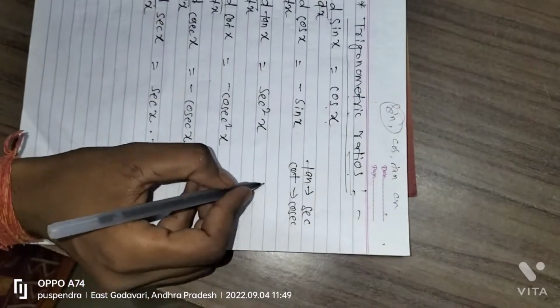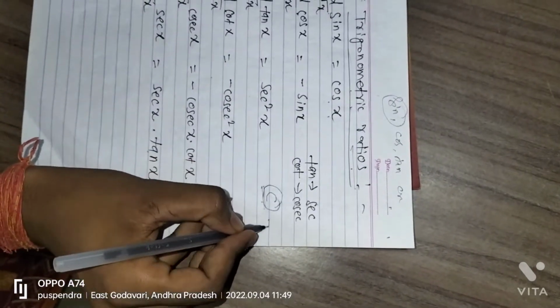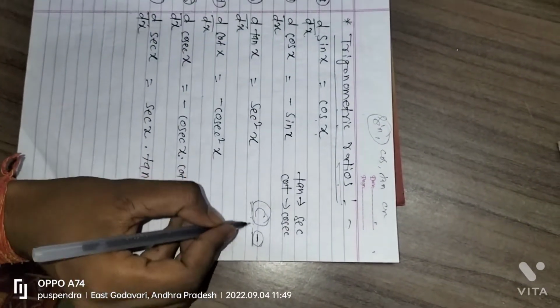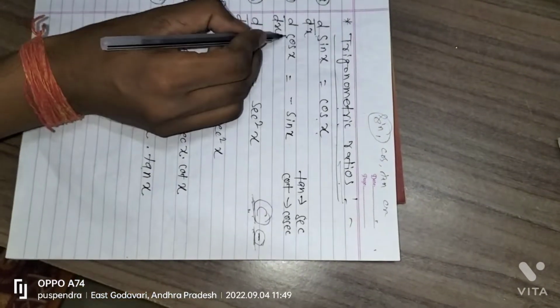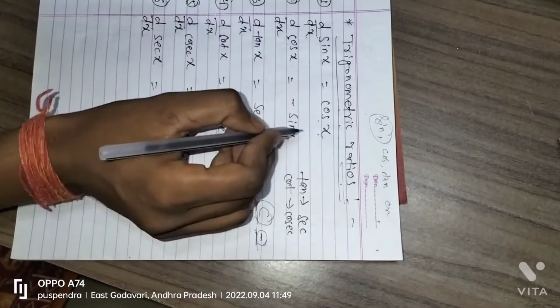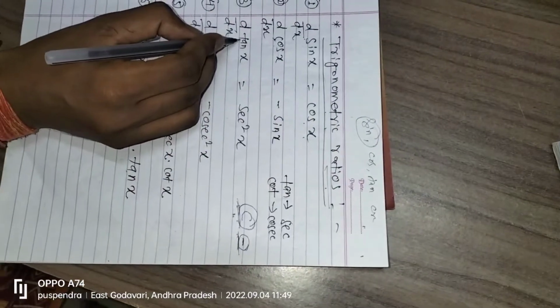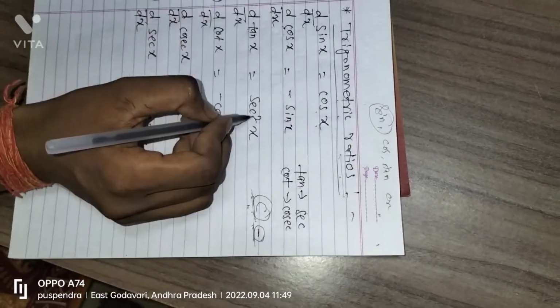One thing to remember: if there is a term starting with c, then use minus. With closing eyes, don't miss this. If you have seen c, then use minus. Understood? Here is c, so I have used minus. What will be the derivative of cos x? It will be minus sin x. Tan x, there is no c, so we cannot use minus. The derivative of tan x will be sec square x.